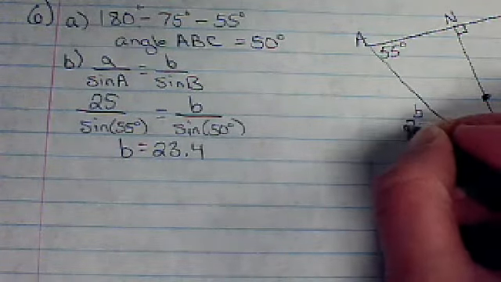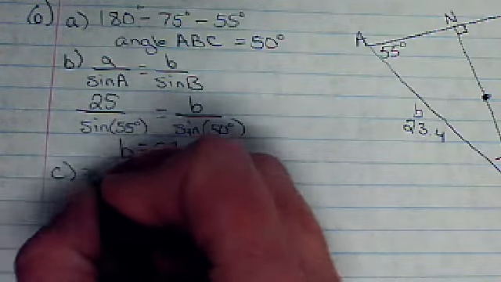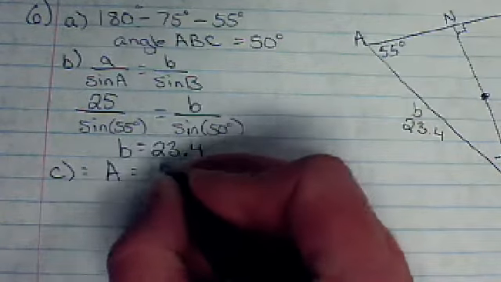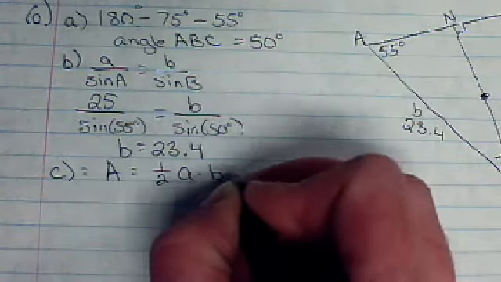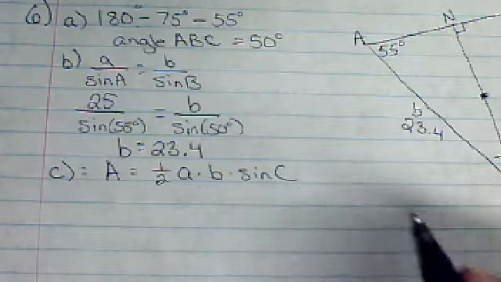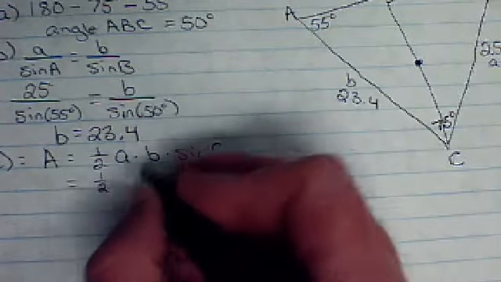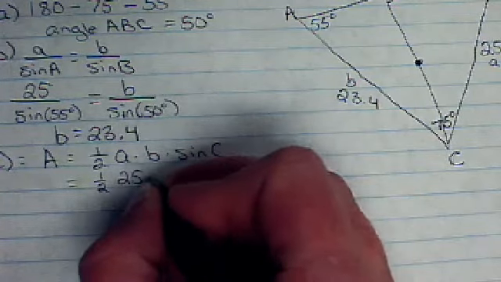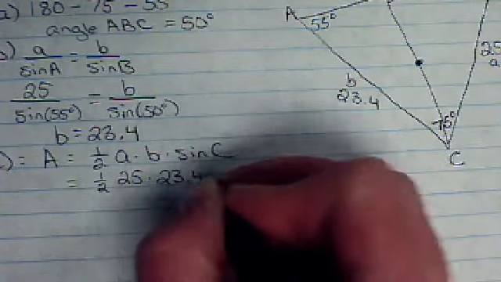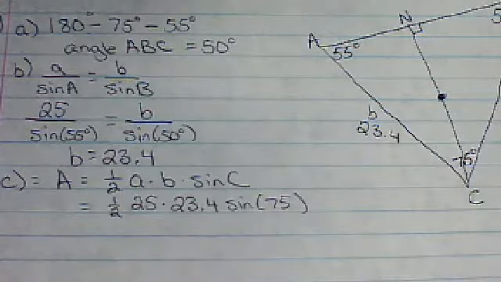Calculate the area of the field. Now the formula for area is 1/2 A times B times sine of C. It's a side times a side times the sine of the angle between. Well, we actually happen to know A, B, and angle C. So we will literally go from that times 25 times 23.4 times sine of 75.